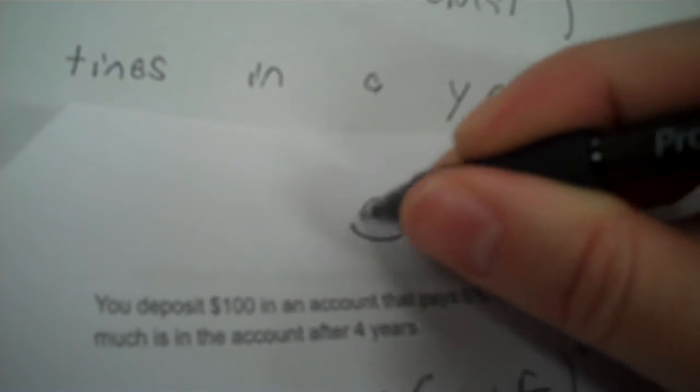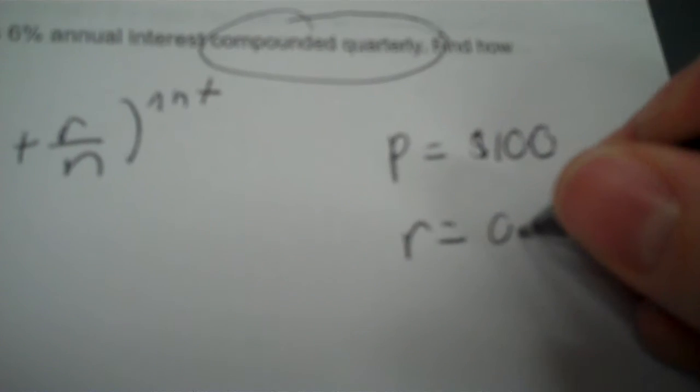So P is your deposit, money that you deposit, which is $100. R is the percentage as a decimal, so you need to make your 6% as a decimal, so 0.06. N is a number of times in a year, so N is 4. And T is a number of years. We have 4 as well.